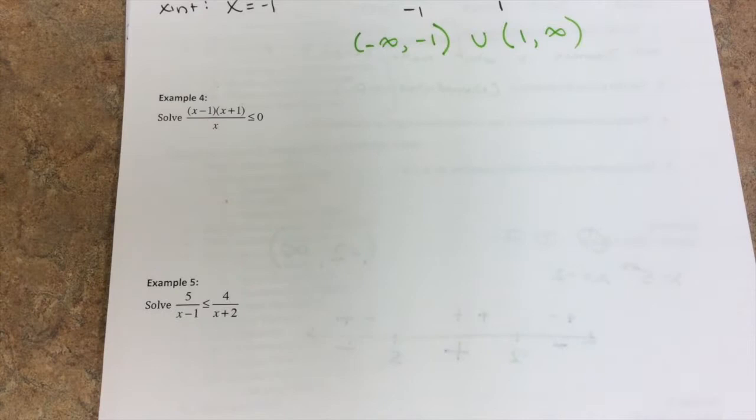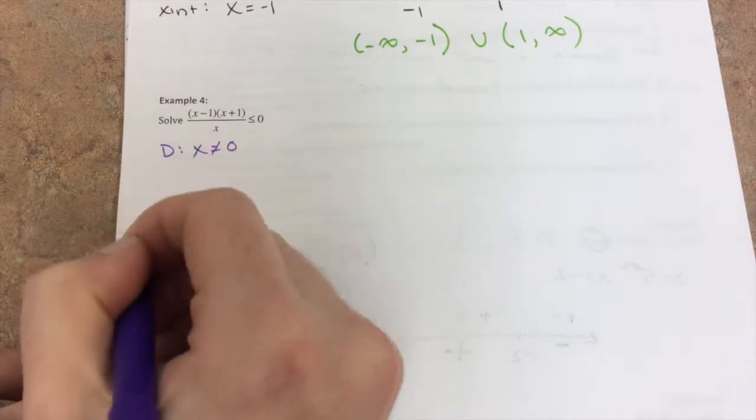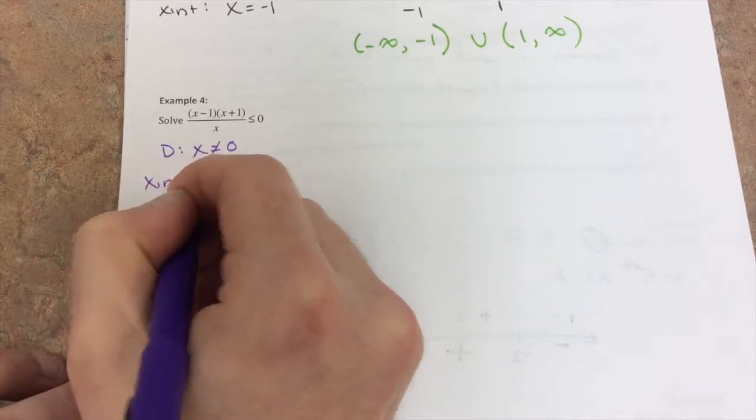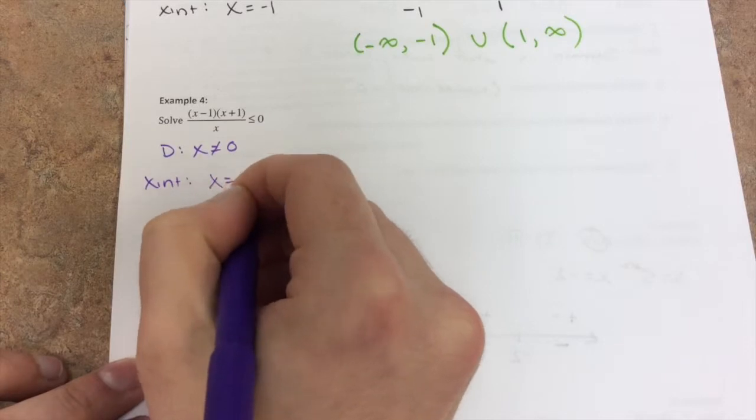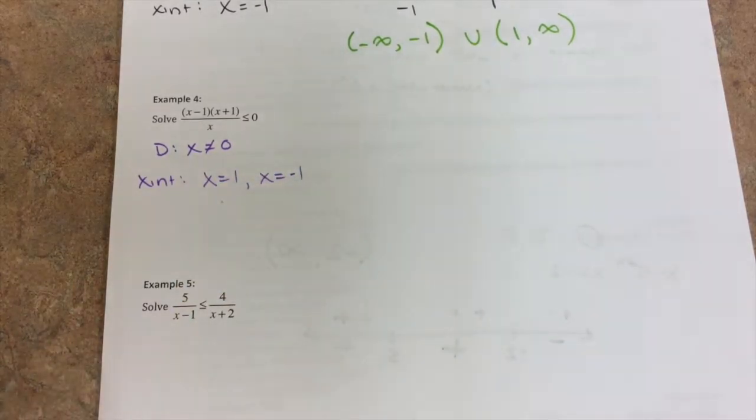So we want to solve this inequality. So step 1, what's our domain? Our domain, x is not equal to 0. Then we have our x-intercepts, which come from our numerator. X equals 1, x equals -1. So that's all the information that we need.